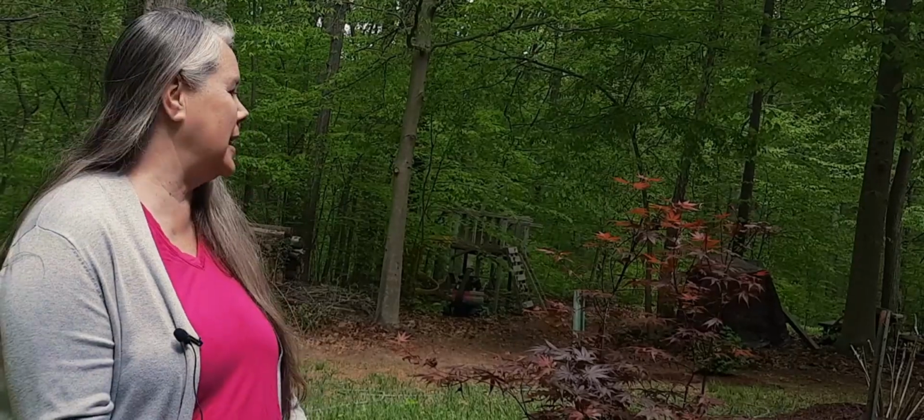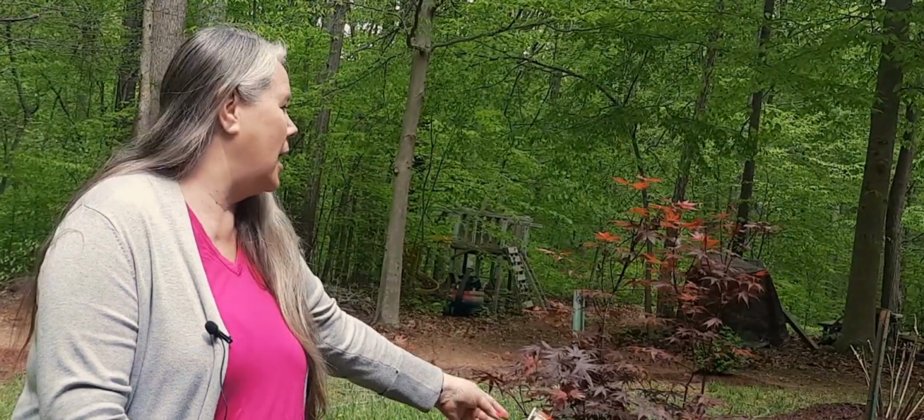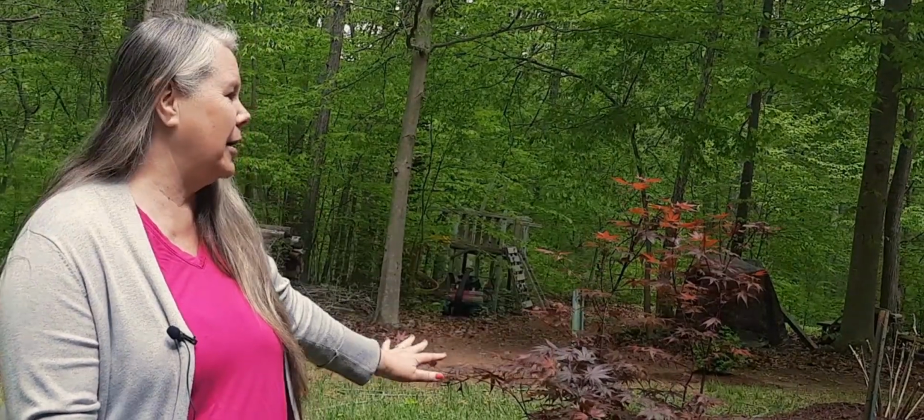As you can see beside me here, we have a new Japanese maple. It is a bloodgood Japanese maple that we have planted right here on the edge of the house. It's about 10 feet away from the house, so I think it will be fine. They tend to be very small trees. We have another one on this side. It creates a gateway or an arch into this side of the yard, which I think is really nice.